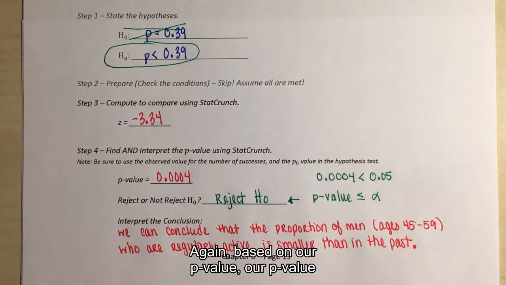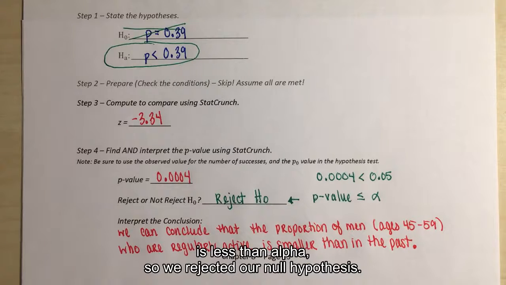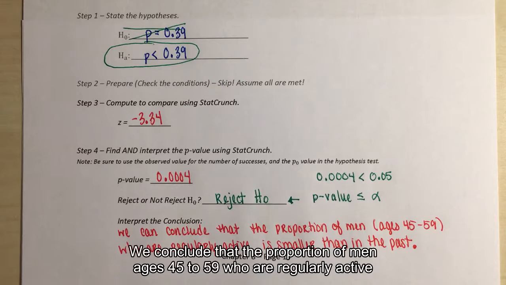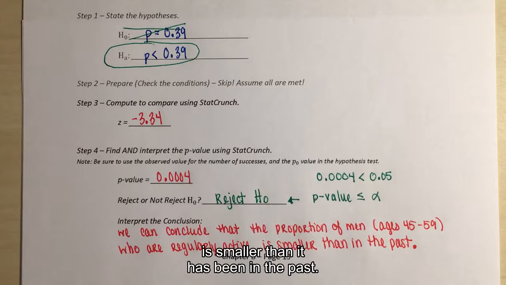Again, based on our p-value being less than alpha, we rejected our null hypothesis. So we conclude that the proportion of men ages 45 to 59 who are regularly active is smaller than it has been in the past.